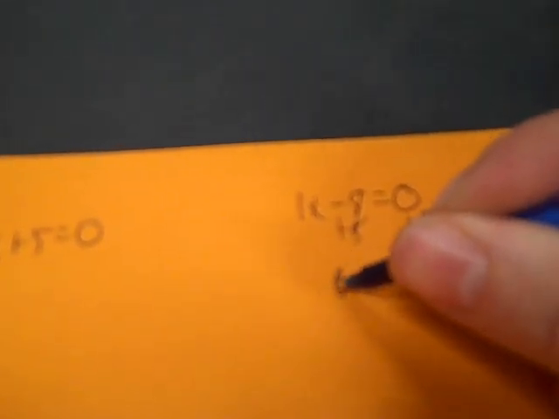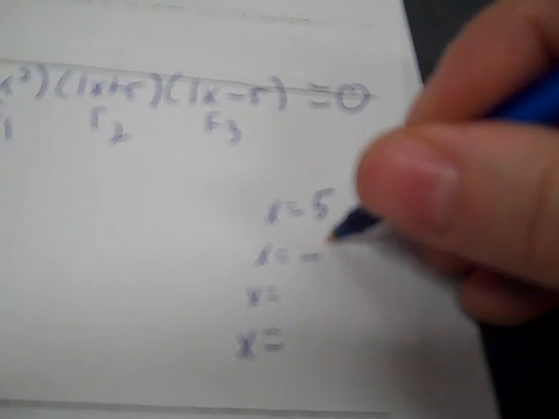Now, do the x's without powers first. That's easy because you know you only get one answer from those. Okay, 1x equals 5. You don't need to divide by 1. So 5 is my first answer. Then subtract 5 from both sides. Negative 5 is my second. I don't need to worry about the 1.